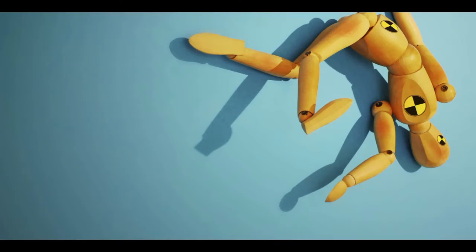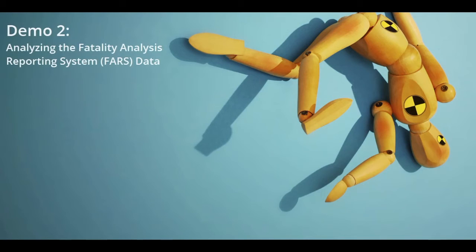The second part of this demonstration is about the analysis of the FARS data. We try to find a couple of interesting insights about what are the most important influence factors for a fatality in accidents, but also to find out how likely it is that a person being part of an accident is actually dying in this accident.